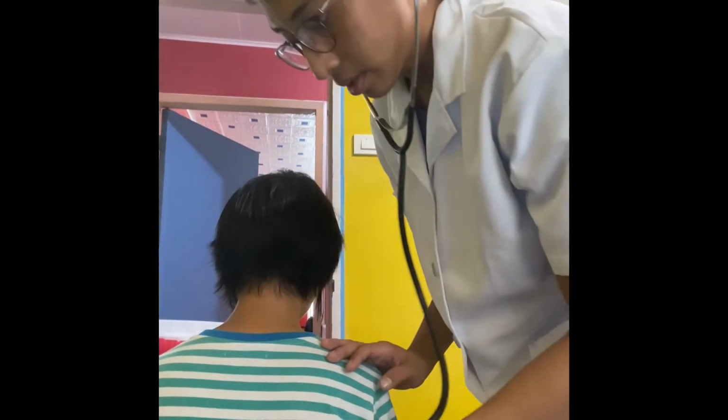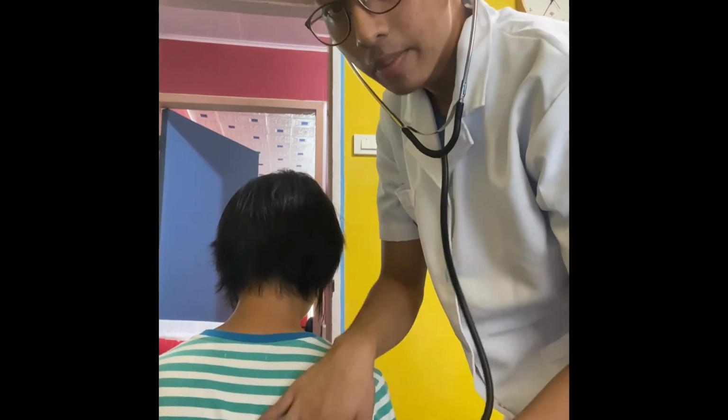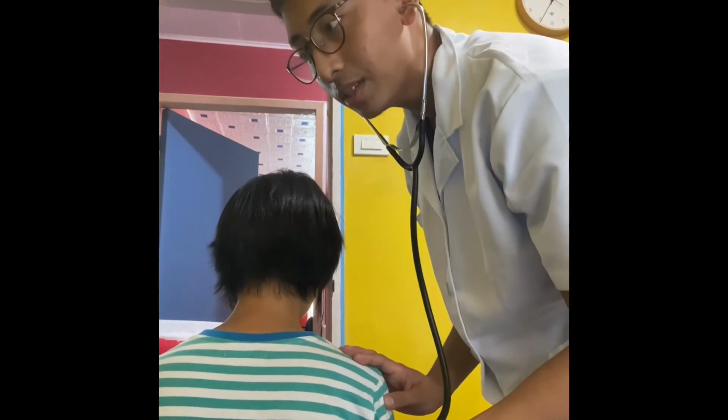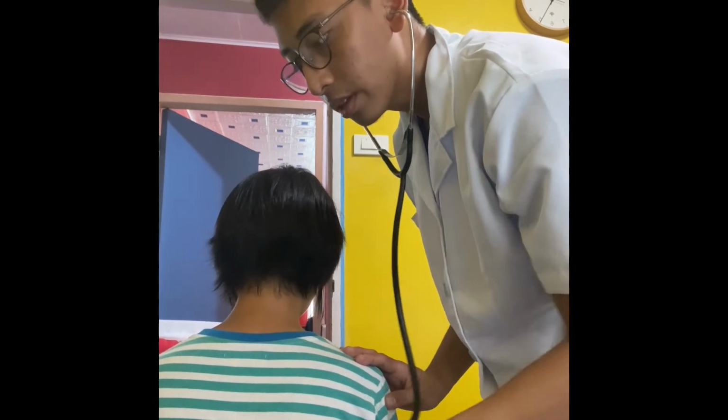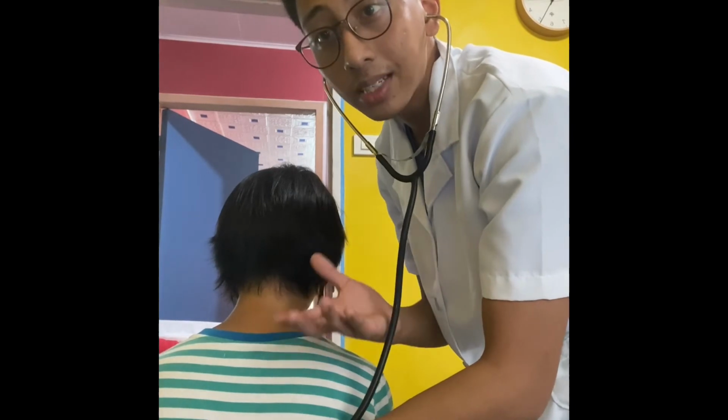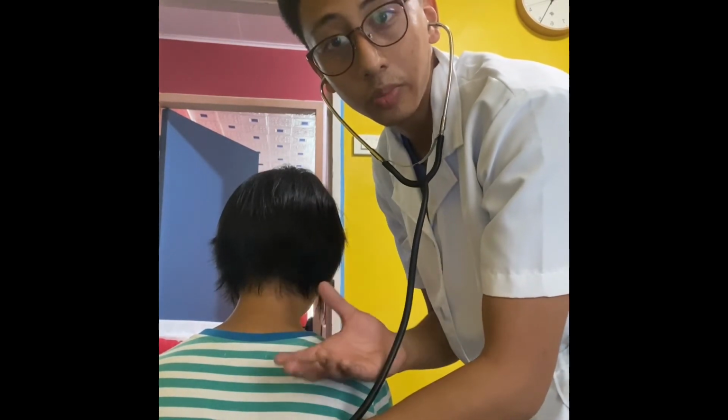So next, we go now to the next landmark, which is below the inferior angle of the scapula. Right about here. Inhale, exhale, miss. The other side. Now we're assessing the posterior segment of the lower lobes in this area.